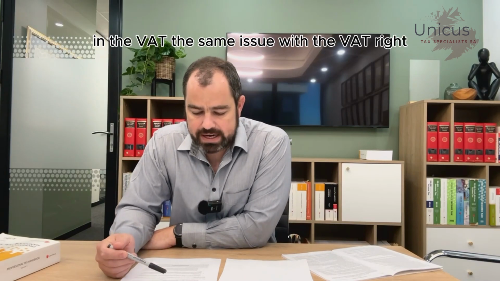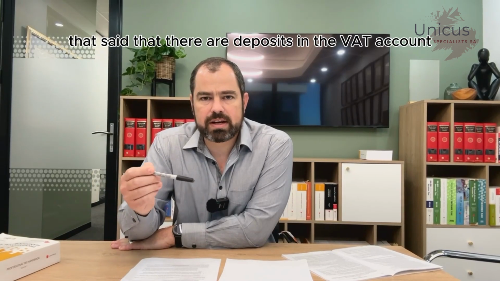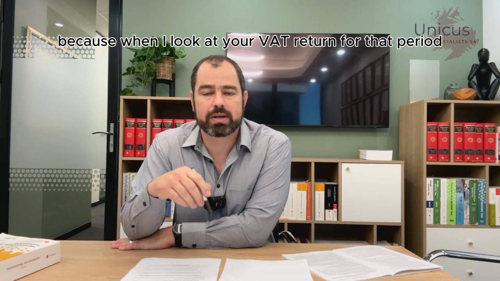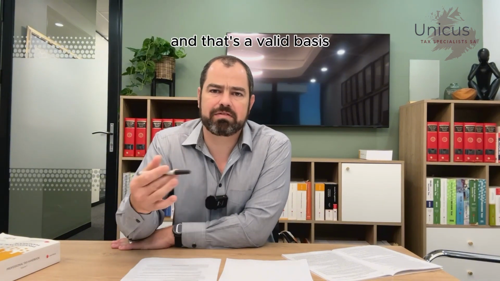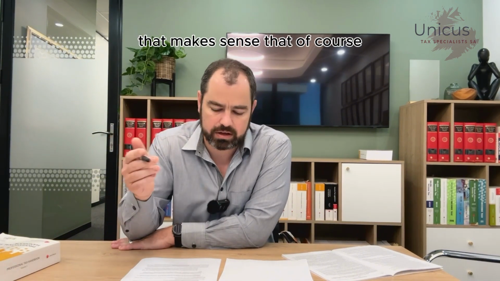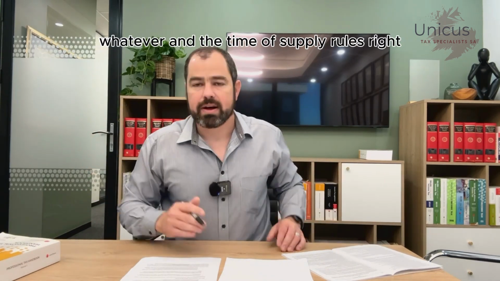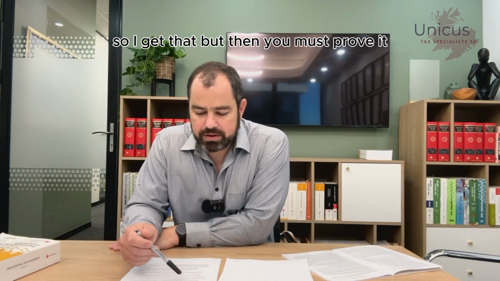Right, in the VAT, the same issue with the VAT, right? Because SARS said in the Dr. X case that there are deposits in the bank account which I'm going to raise VAT on because when I look at your VAT return for that period, you underdeclared VAT. And the answer was it was previously declared, and that's a valid basis. And that makes sense. Of course, you can't pay VAT twice, the presumption against double tax and so on, and the time of supply rules, right? So I get that, but then you must prove it.